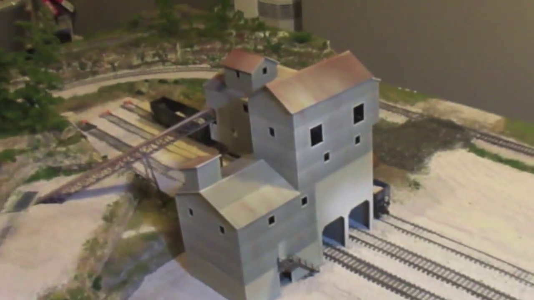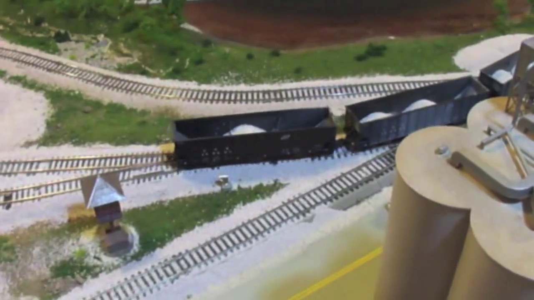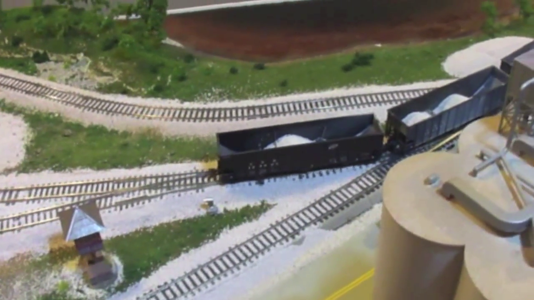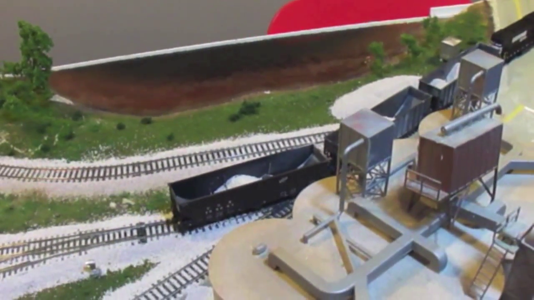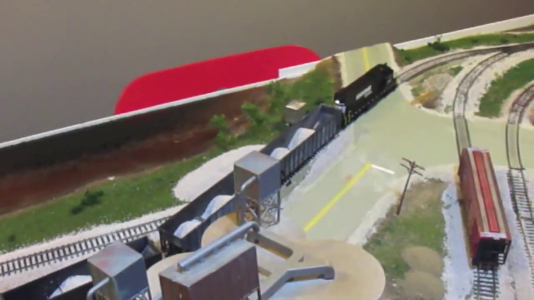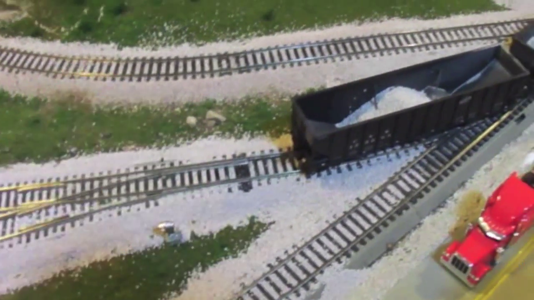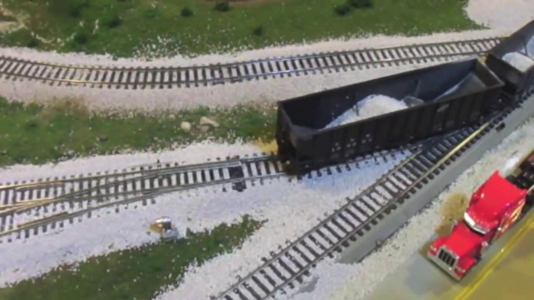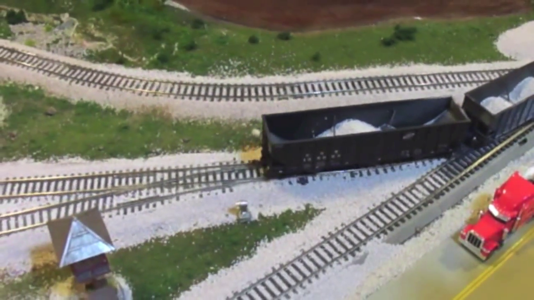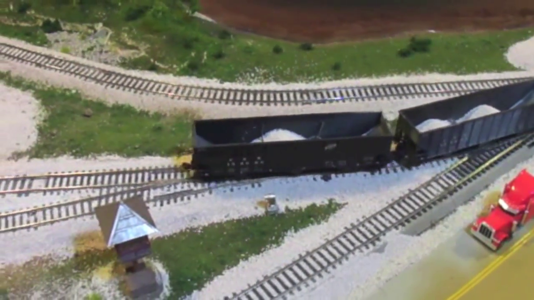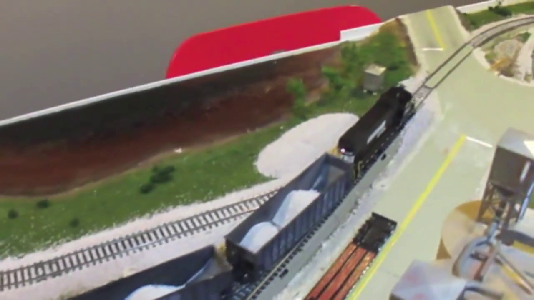Alright, now I gotta pick up those 3 cars, as you can see back there. So throw it in reverse. Switch that, and then we'll back up. Hopefully no derailments. You can see I had one over there.